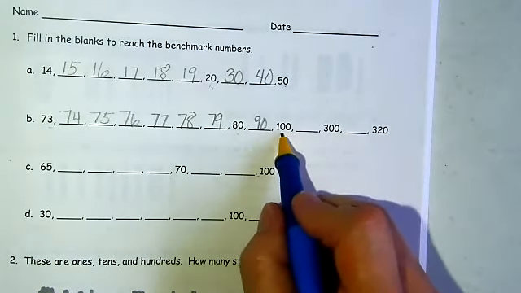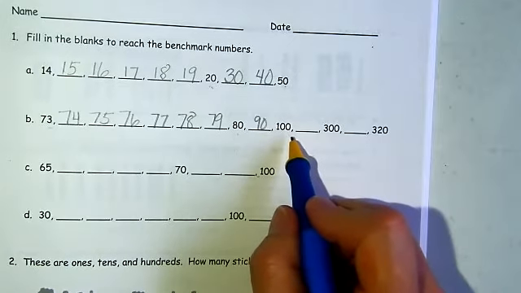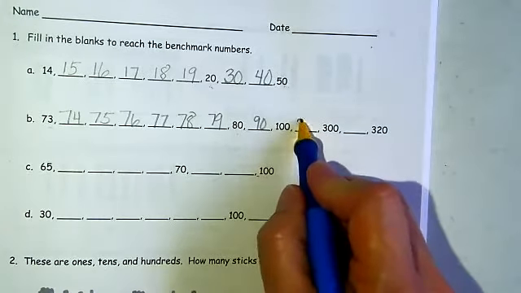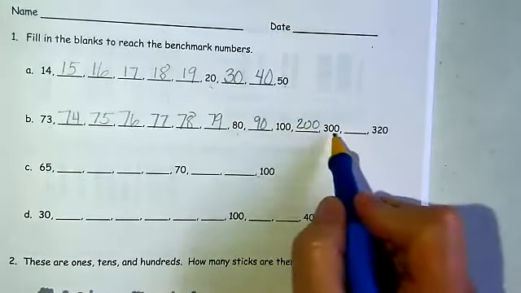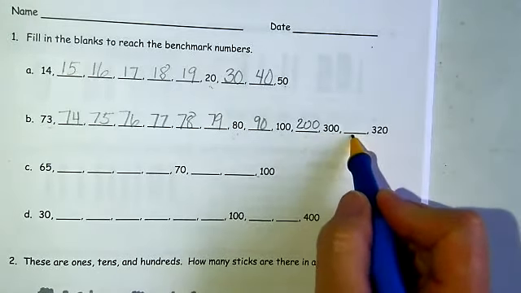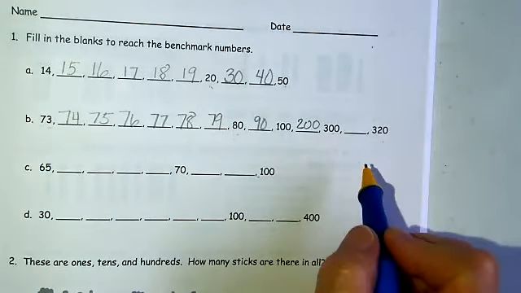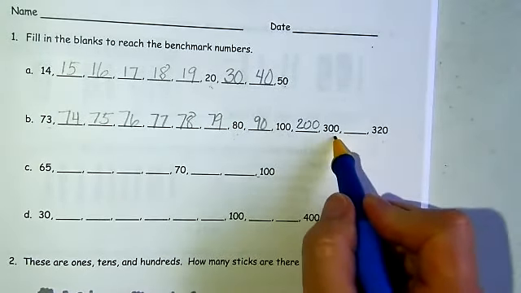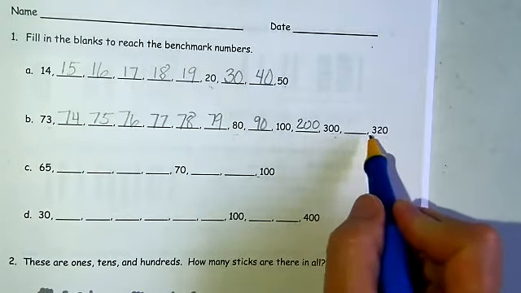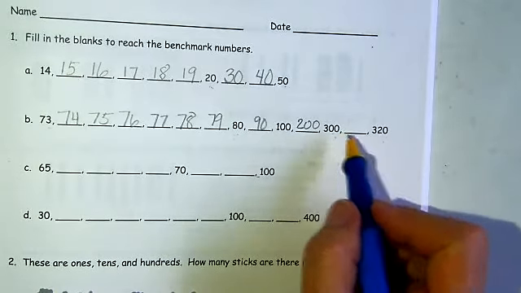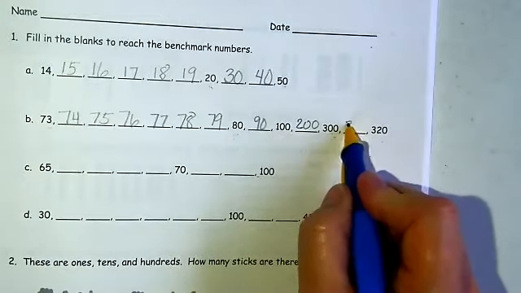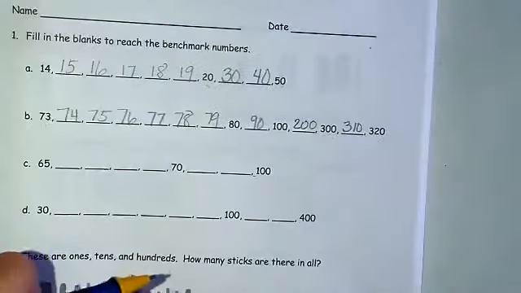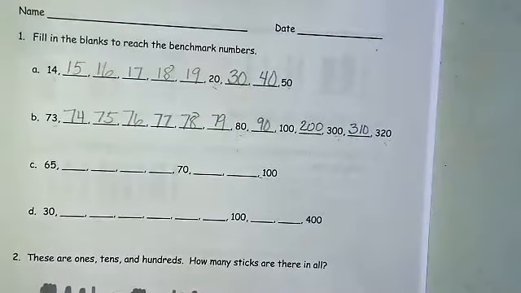So we're not counting by tens anymore. Now we're at 100, which is another nice benchmark. Now we can count by hundreds. 100, 200, 300, 400. Oh, no, that's not right. In order to get from 300 to 320, they've gone back down to counting by tens. So we have 300, 310, 320. The more we do it, the easier it's going to get.